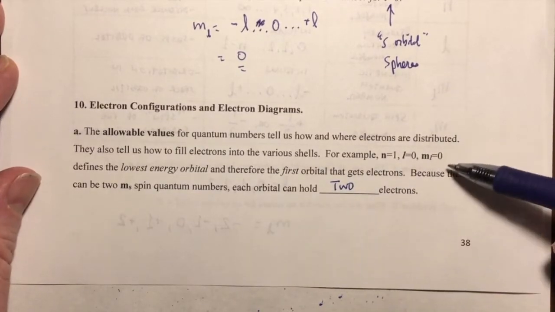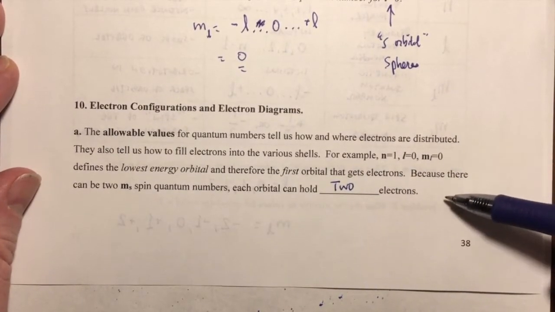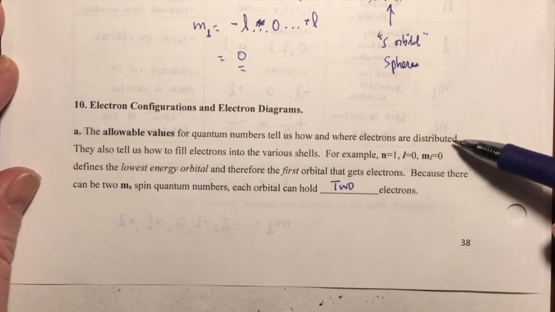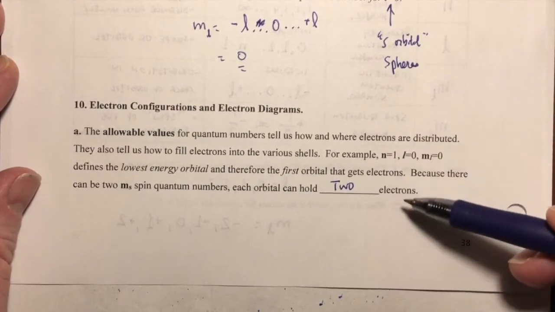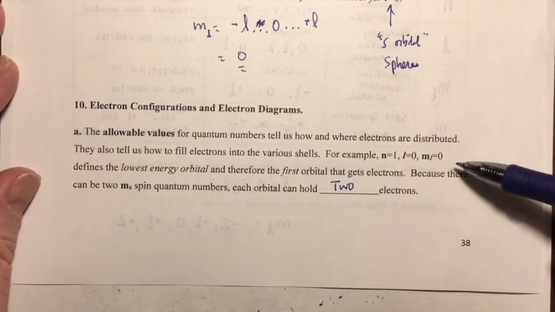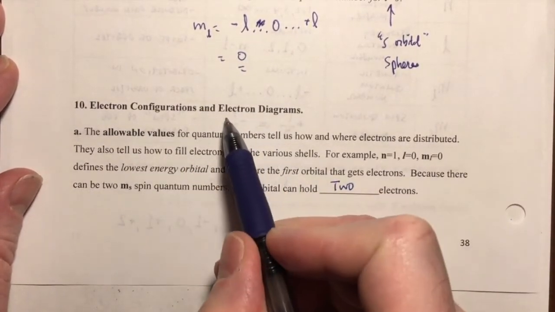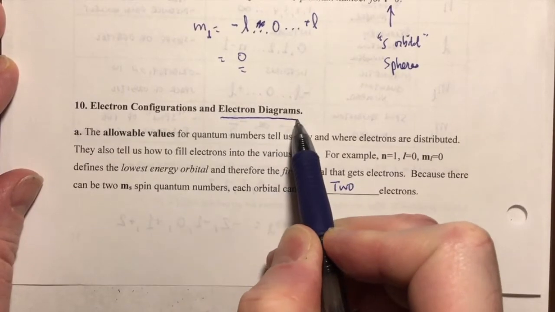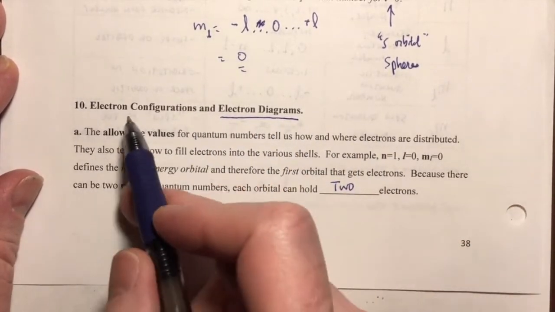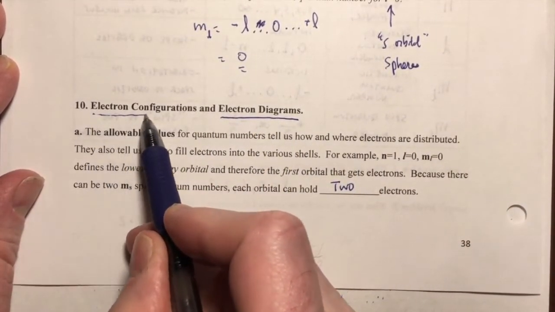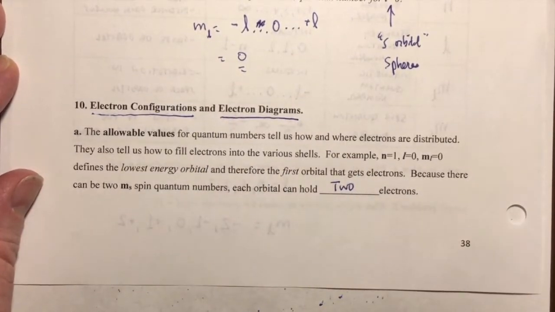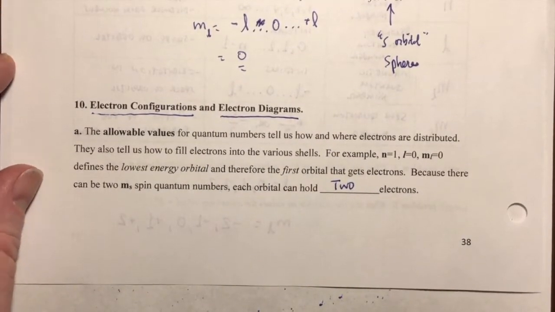I'm going to expand on this concept, and I'm going to represent it graphically so that you can see a diagram of how this happens. Because you've taken chemistry before, you have probably seen it before, and it is an electron diagram. And from electron diagrams, we can then write electron configurations. So let's move on to the next page.